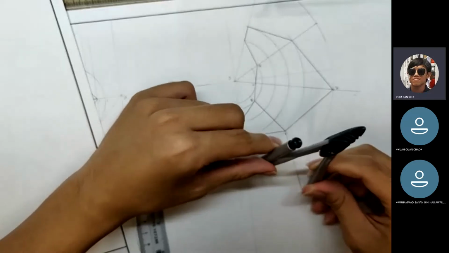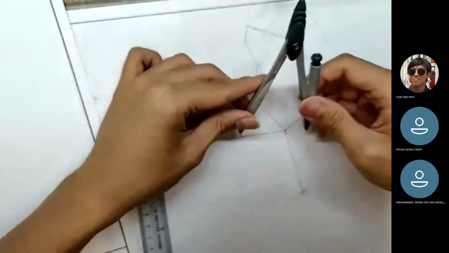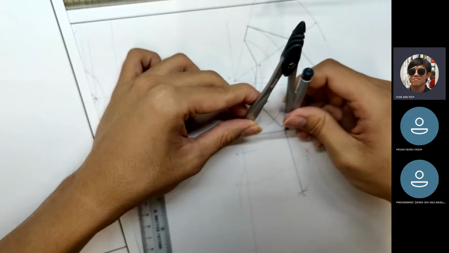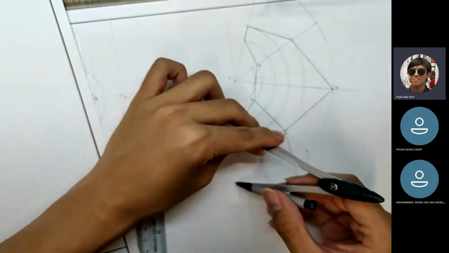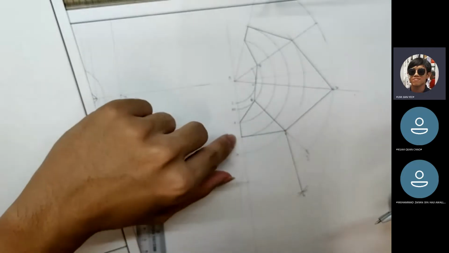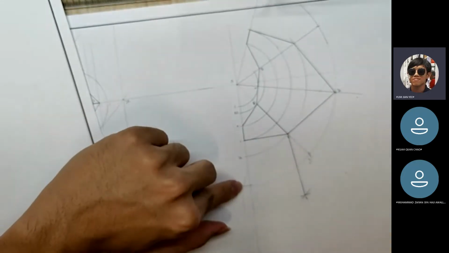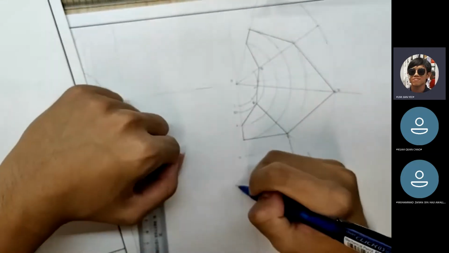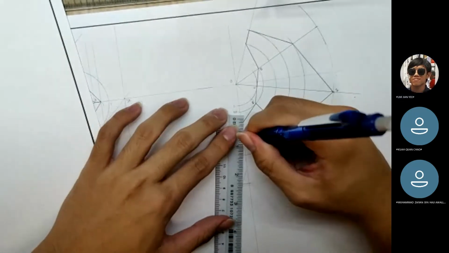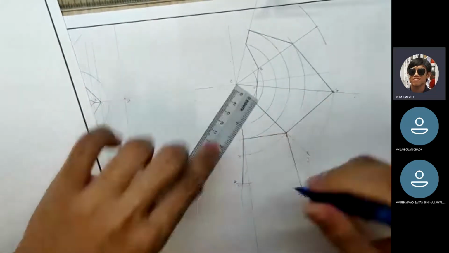You just mark here. Then you get 1 to 2. I'm doing this only because it's a diamond. So 1 to 2 has the same length as 1 to 4. So this intersection will be 4. Okay, so cancel 1 to 4.